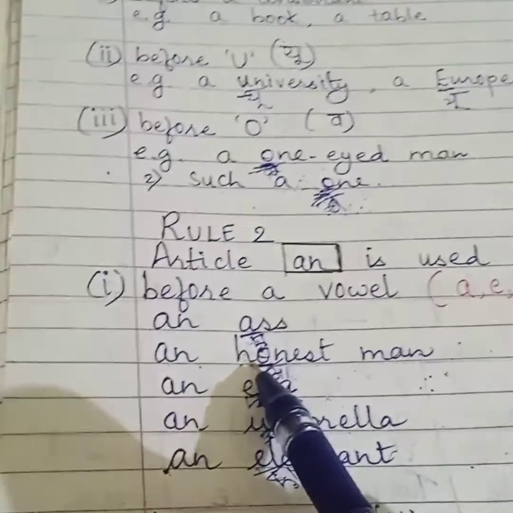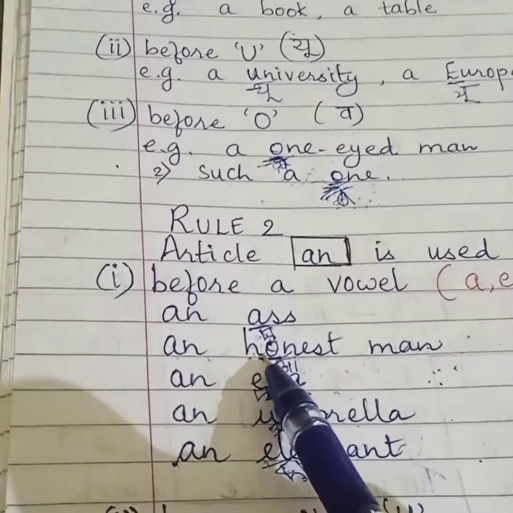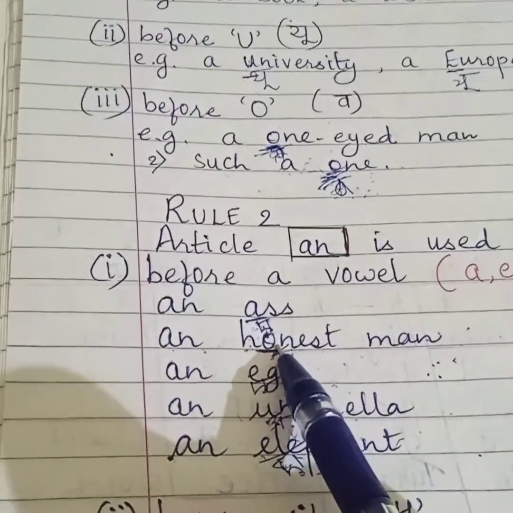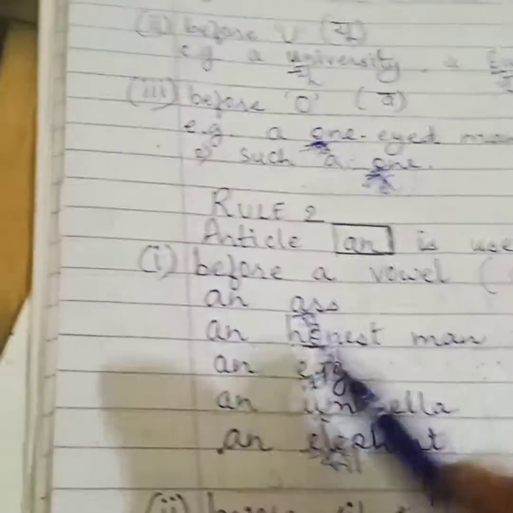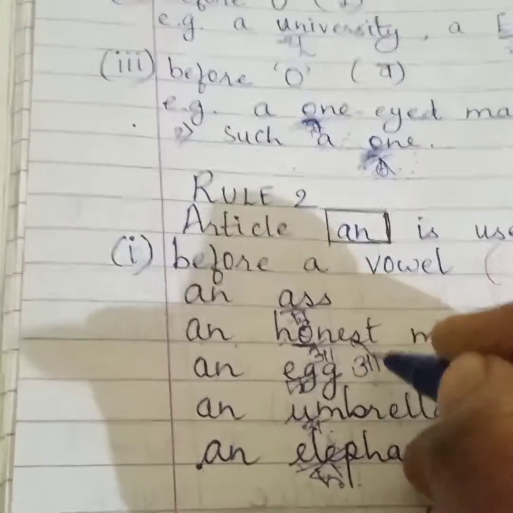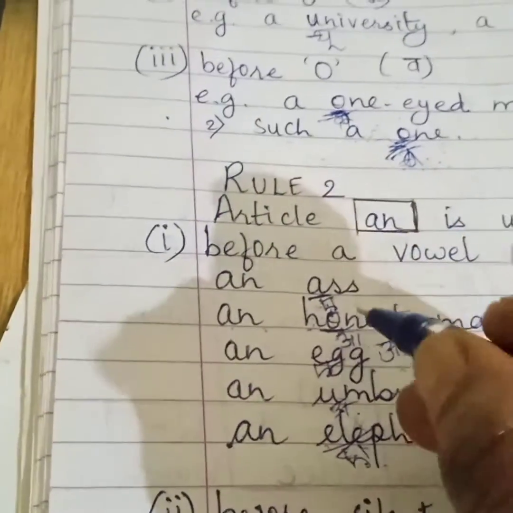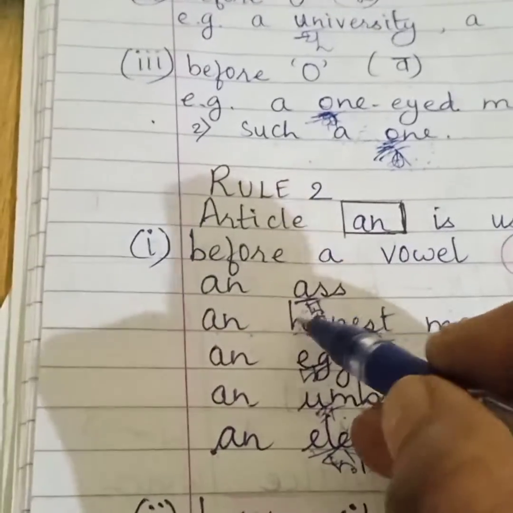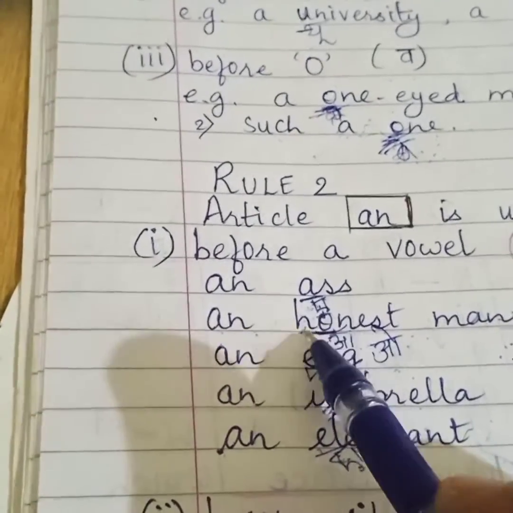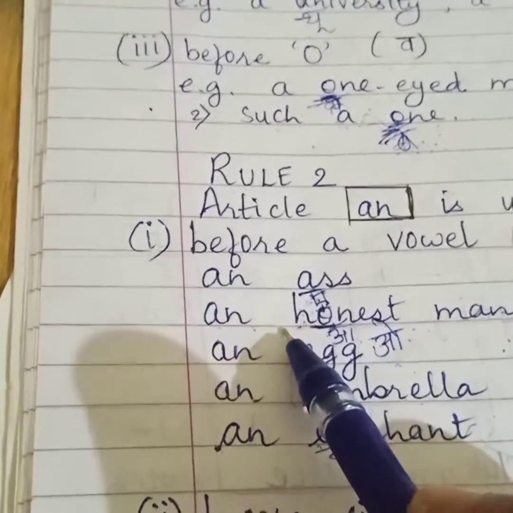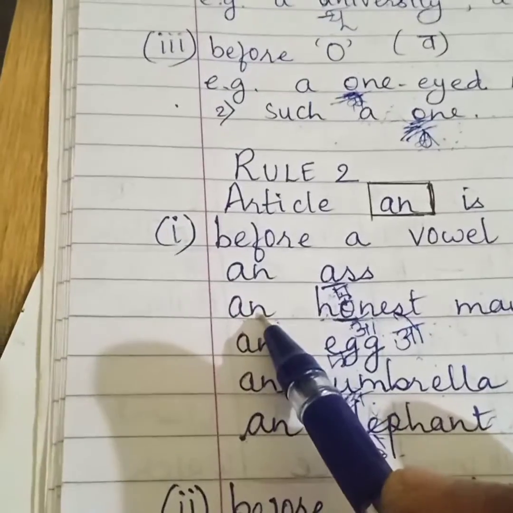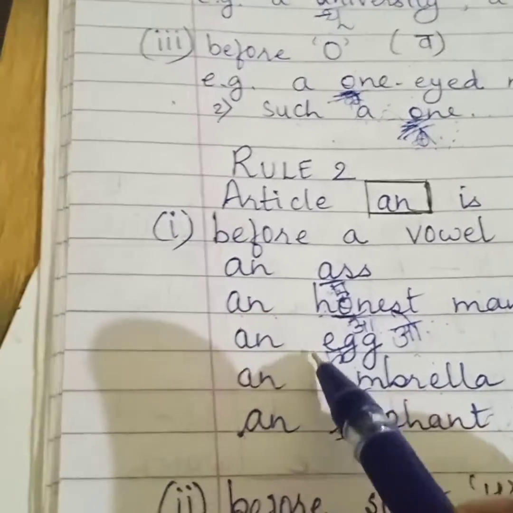Because in this word, while we are pronouncing it, H remains silent, and this word is pronounced as honest, O sound. We get O sound, and H remains silent. So we are not pronouncing it as "honest" with an H but "onest". So the article An is to be used before it.